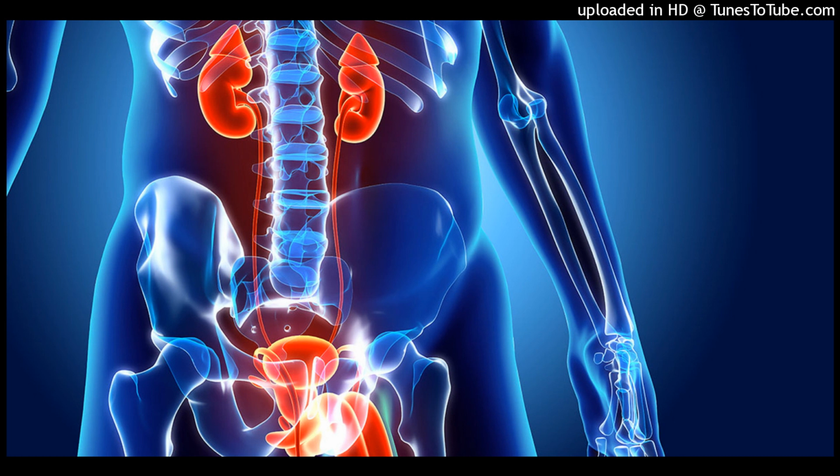The trigone is attached to the pelvis by many ligaments and does not change its shape during bladder filling or emptying. The bladder muscle, detrusor, is composed of layers of intertwined smooth muscle fibers. These fibers are capable of considerable distension during bladder filling and contraction during emptying.